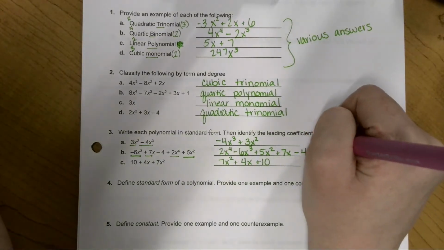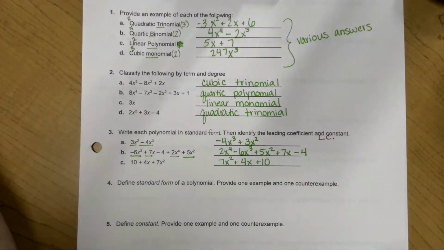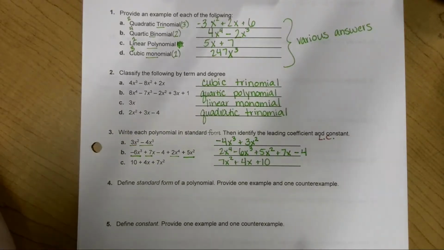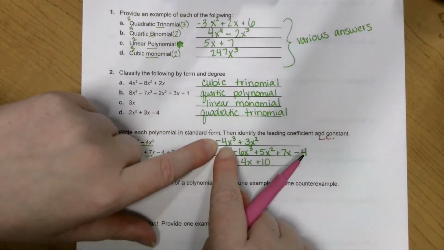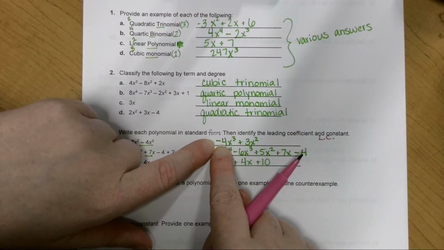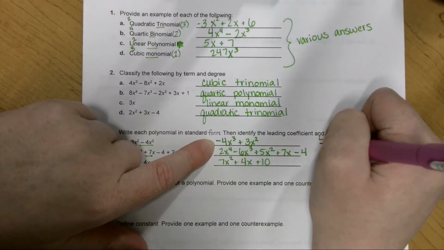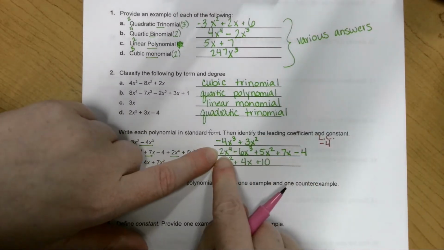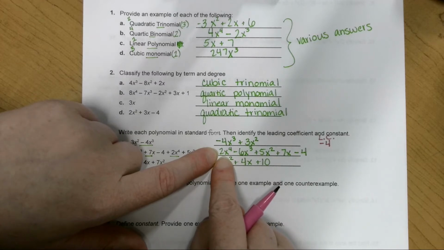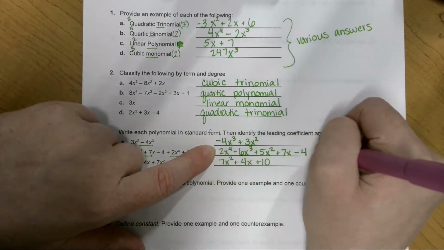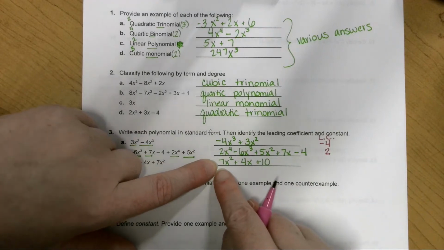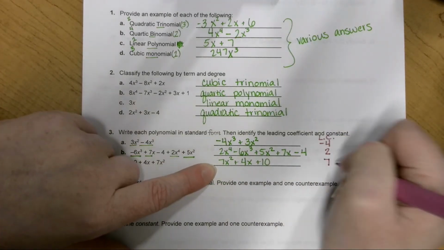Then the leading coefficient is the coefficient of the very first term. So the first term here is x to the third. The coefficient of that is negative 4. The first term is 2x to the fourth. The coefficient of that is 2. And our leading coefficient here is 7.